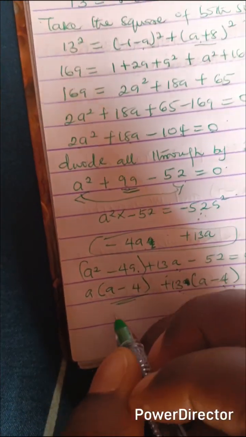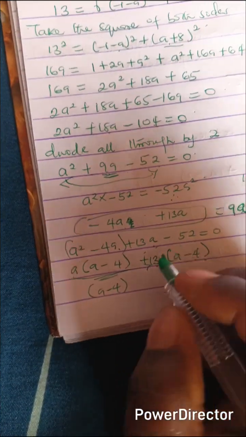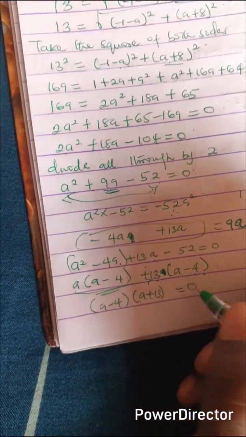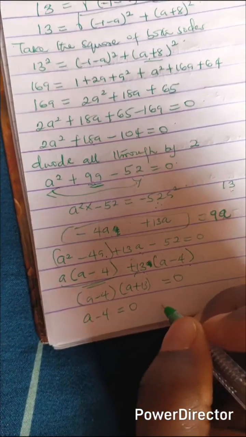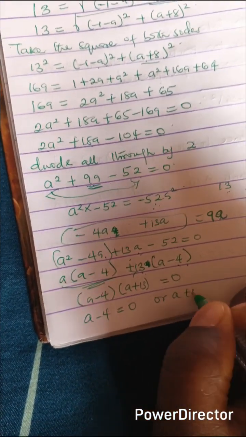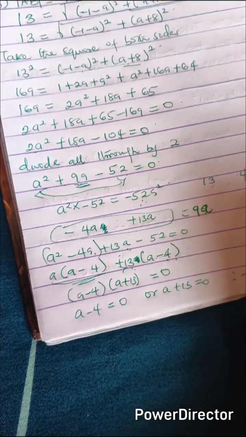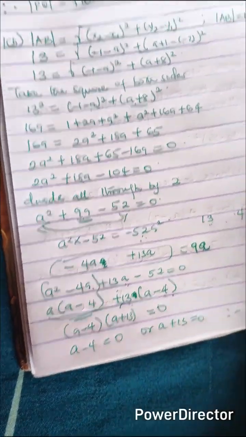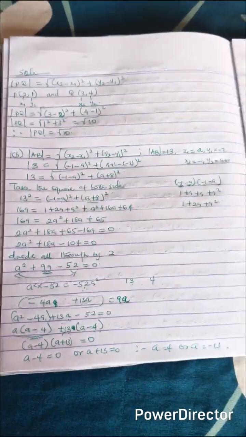So you take one a minus 4 from the bracket and combine the others, which is a plus 13, equals 0. At the end of the day, a minus 4 equals 0, or a plus 13 equals 0. Therefore a equals 4, or a equals minus 13. Remember, in the question we are asked to find two values of a, and this is it.